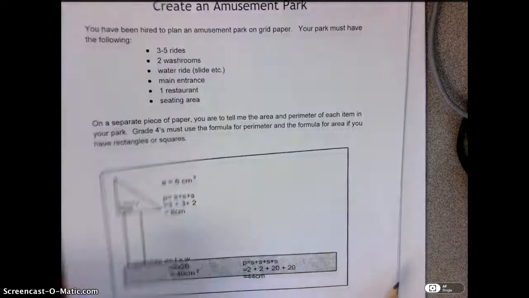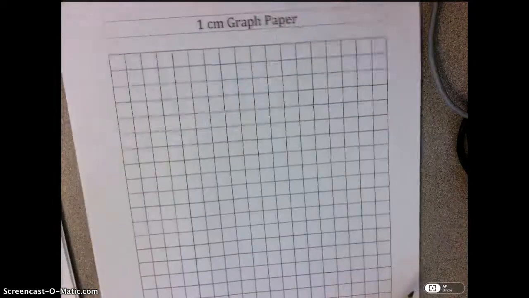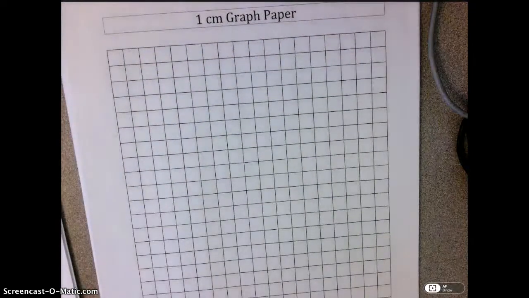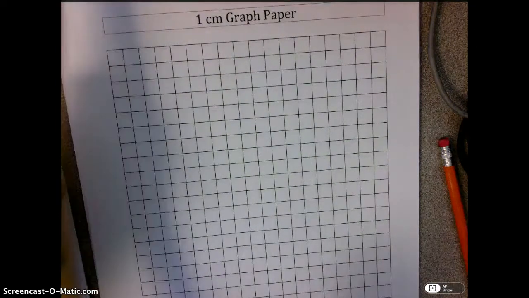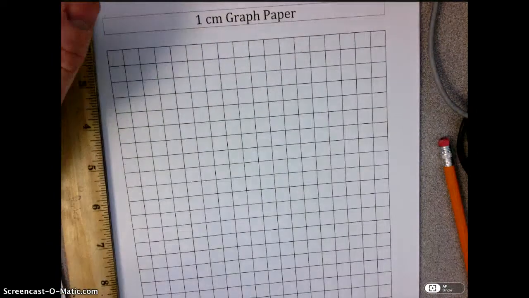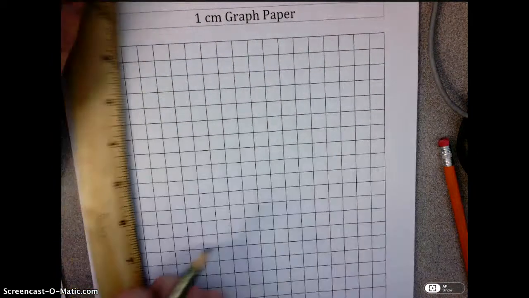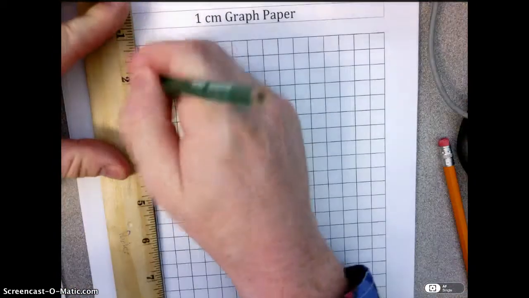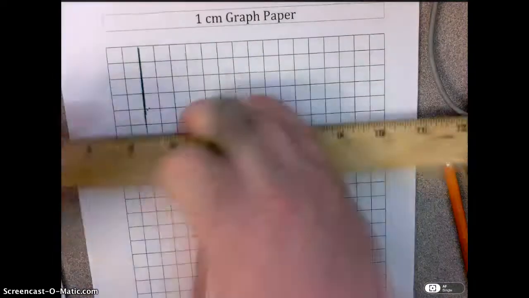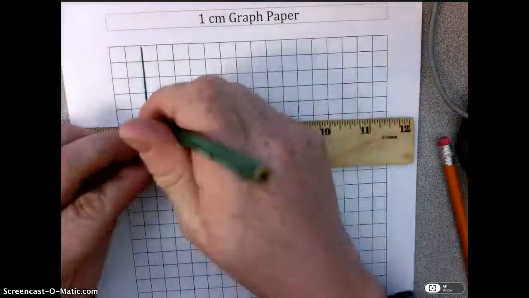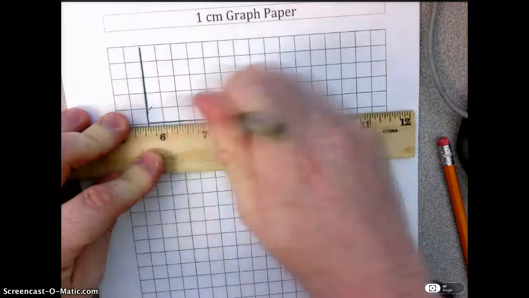So I'm going to start designing it on here, just to give you guys an example of what it might look like. The first thing I'm going to do is make a ride. I'm not going to draw the actual ride, I'm going to draw the area that the ride takes up. So maybe my ride goes from here, down here, and then along here. Again, I'm using a ruler.